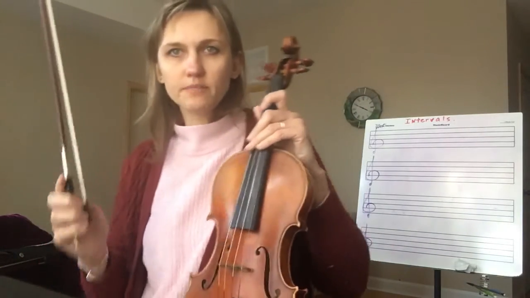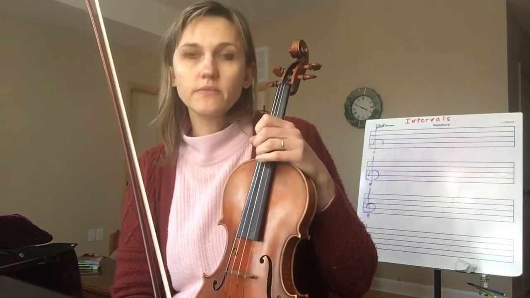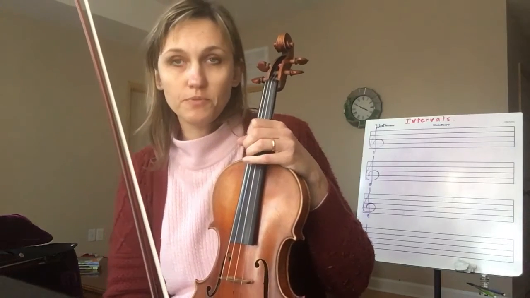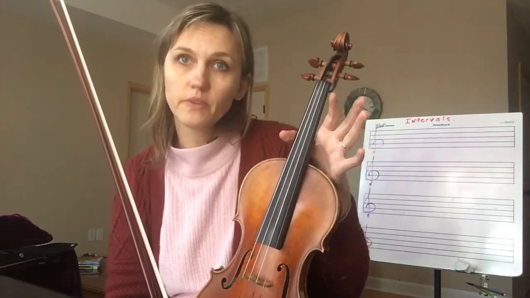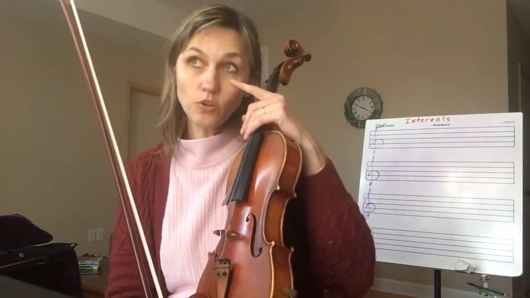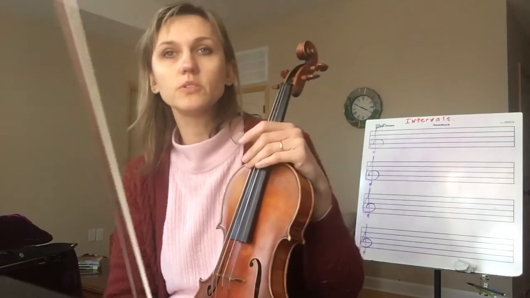Intervals for violin players. When we talk about intervals, very often we talk about double stops. Double stops, it's when you're playing two notes together at the same time. Not all the time you have to think about intervals when you're playing double stops.